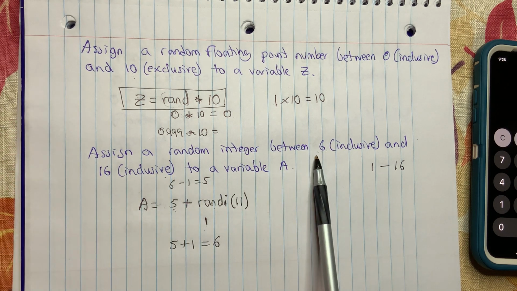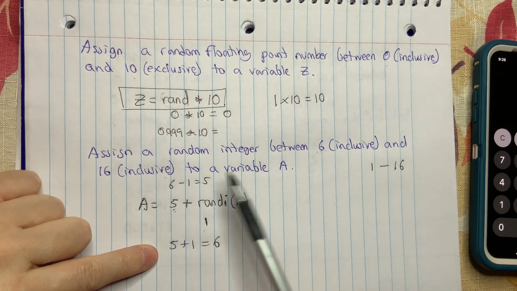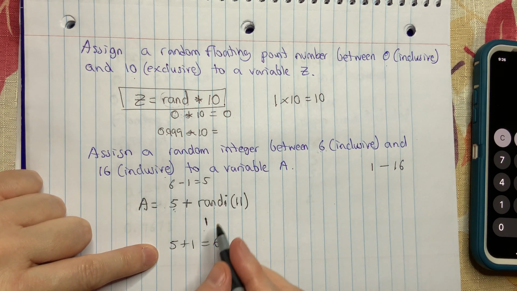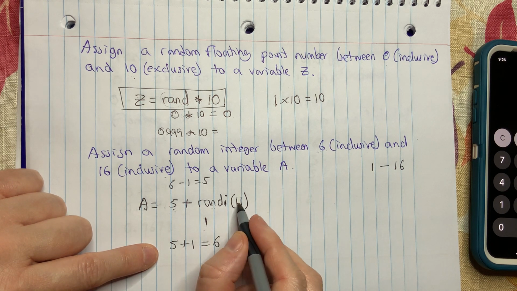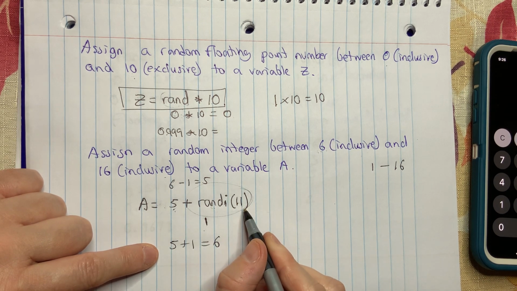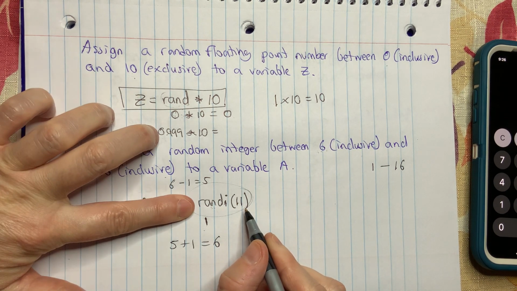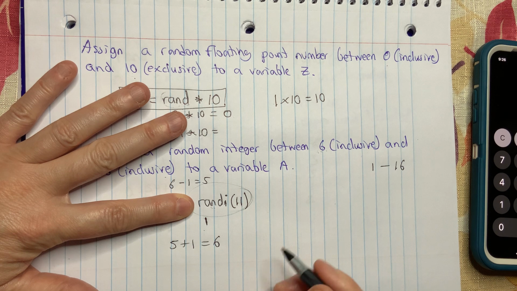They're asking for a number between 6, so that's the minimum, and 16. Now when you have RANDI 11, what's the highest number that this RANDI function can give you? It's going to be 11.